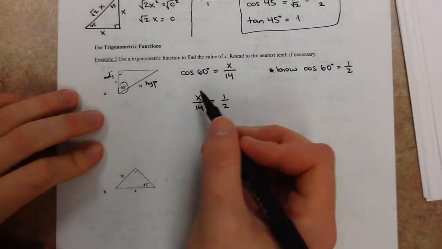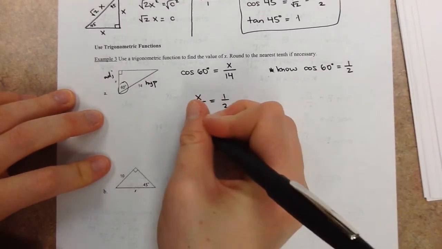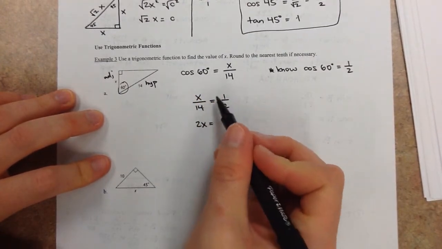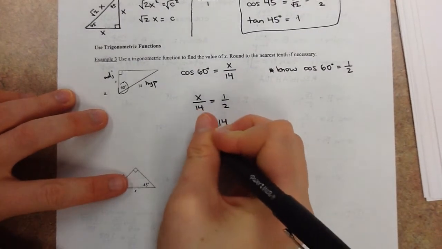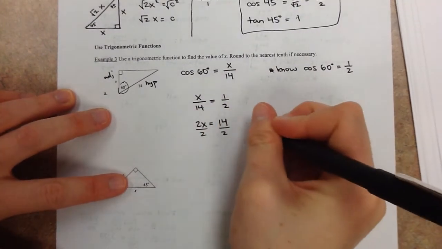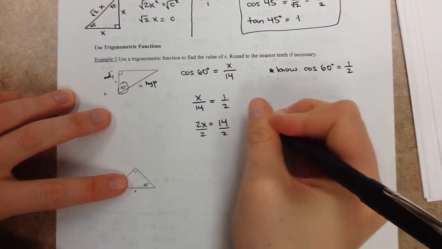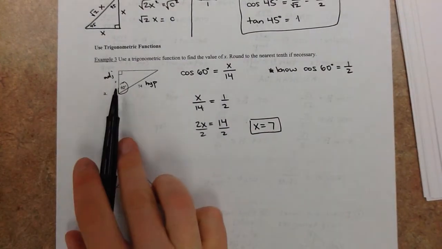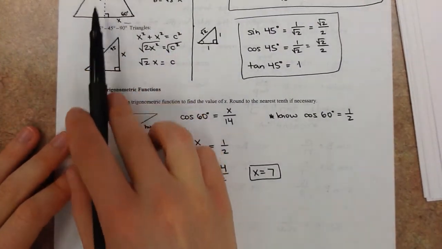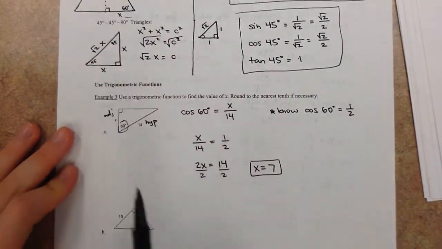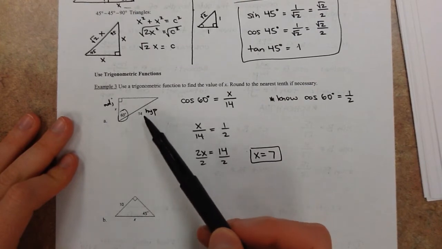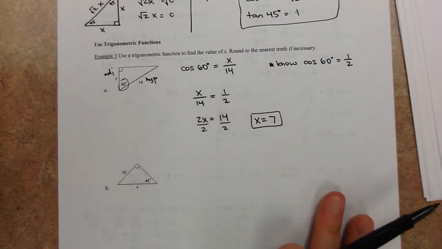So a little cross multiply, x times 2, we get 2x. Multiply 14 times 1, we get 14. Divide both sides by 2, that means that x equals 7. Okay, so that should make sense based on what we know about these triangles. We know that this side is x, this side is 2x. So if this side is 7, the hypotenuse would be twice as long. So that's our first one.